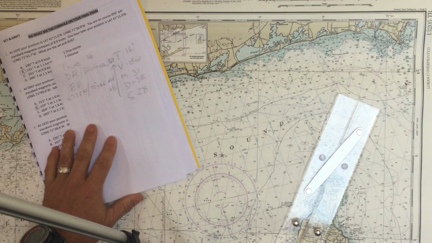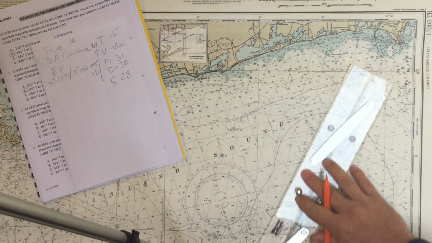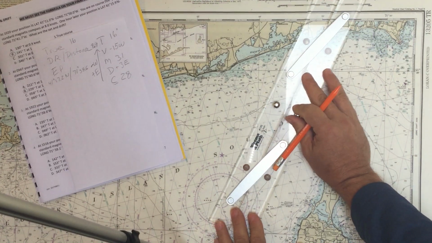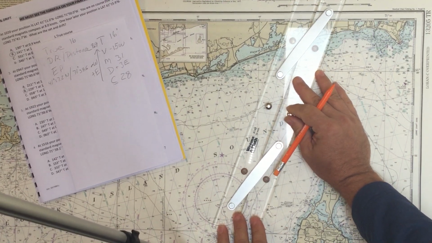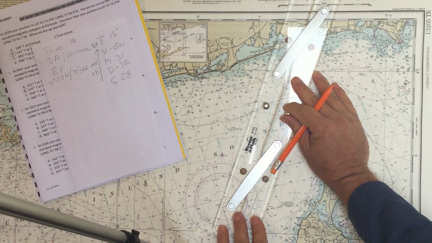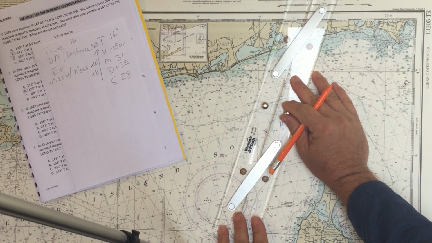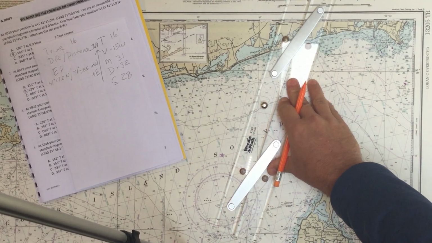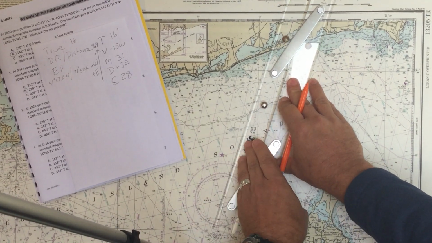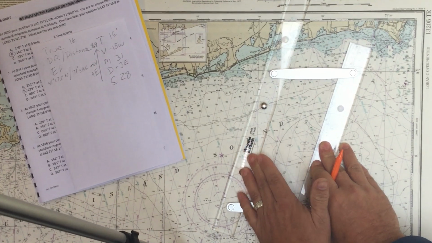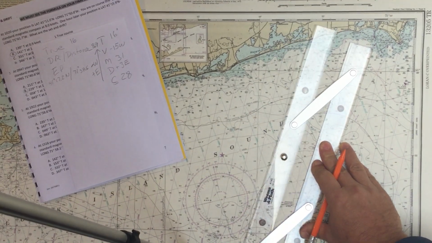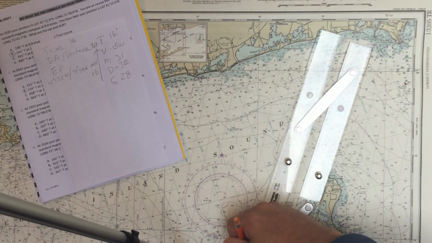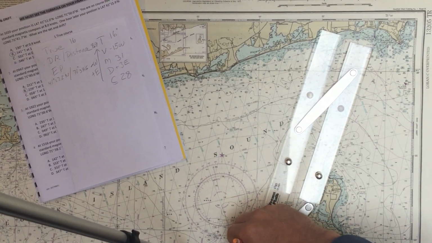So the true course is 16 degrees. So I'm going to start by finding 16 degrees. There's 15, there is 16. Okay, so 16 degrees. I'm going to bring my parallel rules down to my starting point, which is right there, and I'm just going to draw a long line from my starting point.